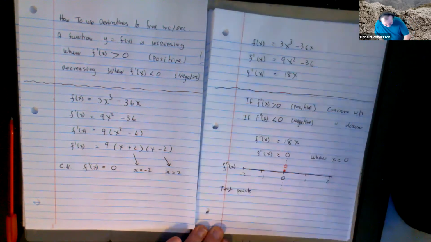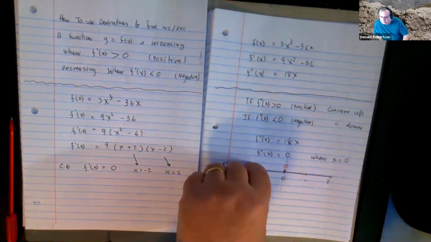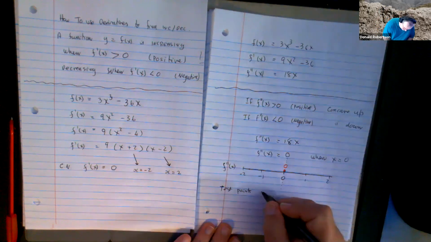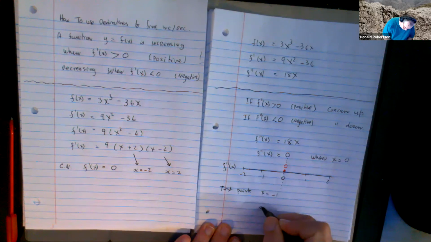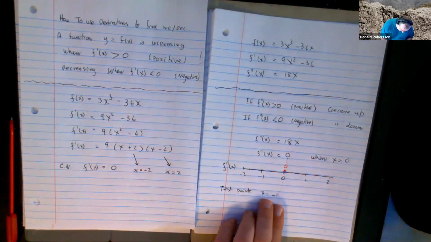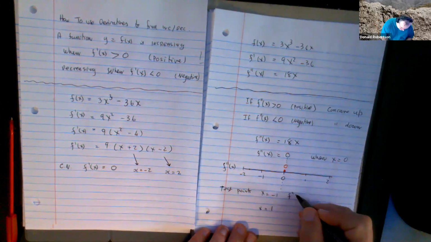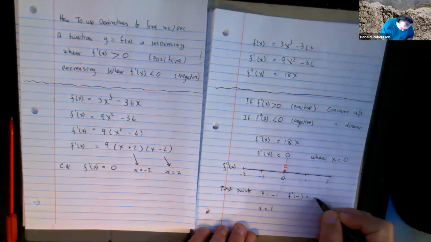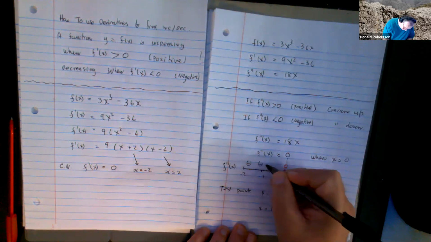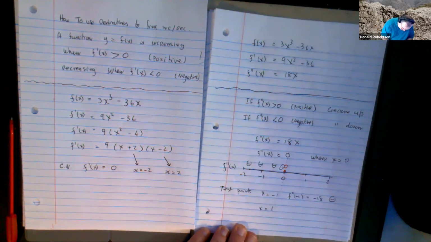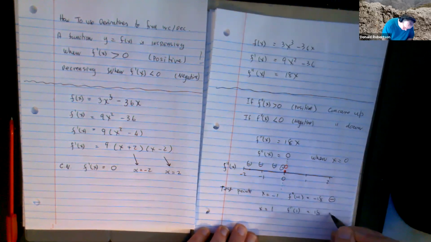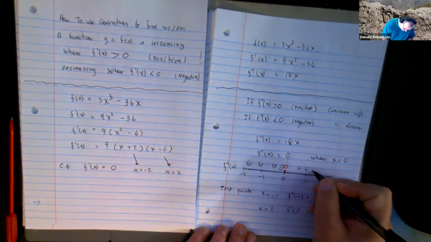This time I only have 2 regions to worry about, right? Everything to the left of 0 and a different one, everything to the right. So how about a test point of -1 and then later on a test point of +1? At the test point of -1, the second derivative is -18, so it's definitely negative. And at x equals 1, the second derivative is positive.